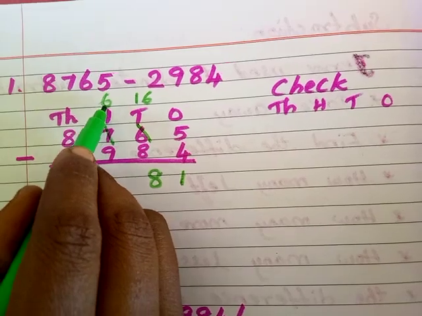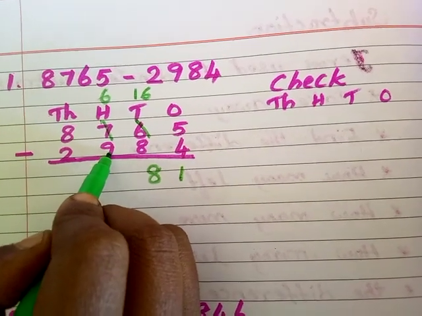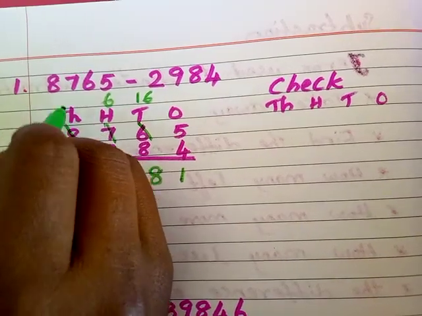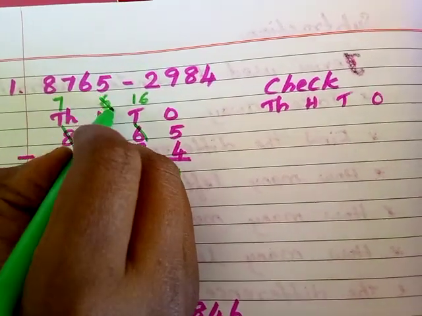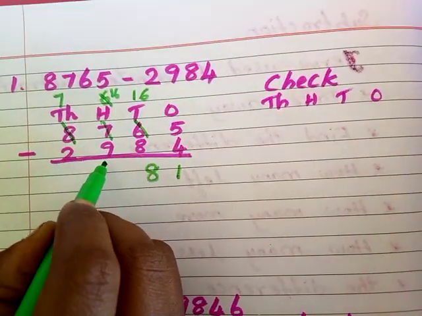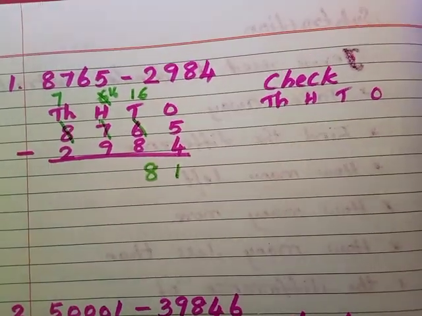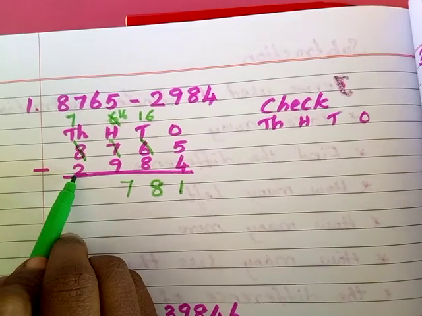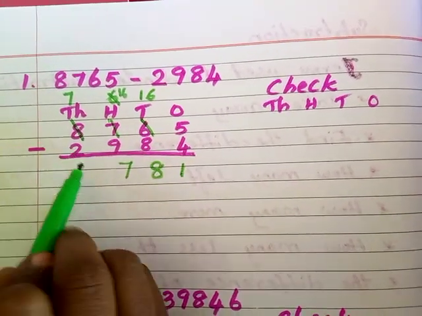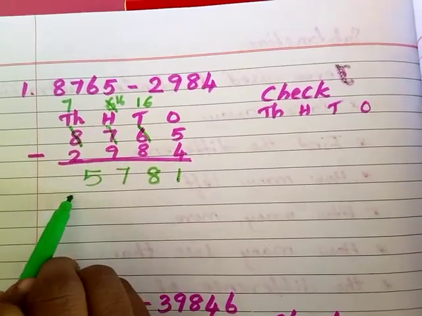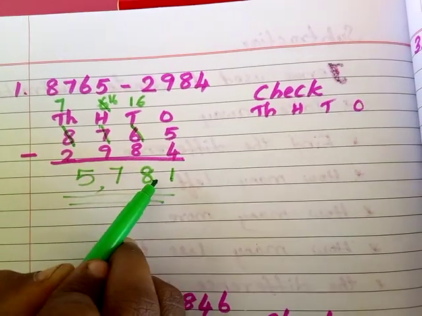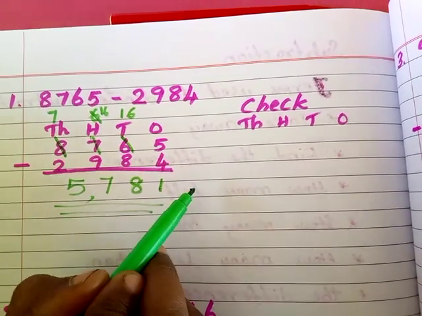Then again from 6 I cannot subtract 9. So I again regroup and in the thousands place 8 becomes 7 and 6 becomes 16. So 16 minus 9, I get 7. And now here I have 7 minus 2 in the thousands place. So 7 minus 2, I get 5. So here is my difference, 5781.